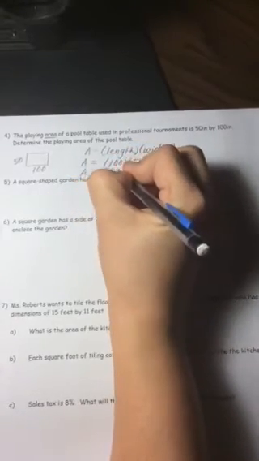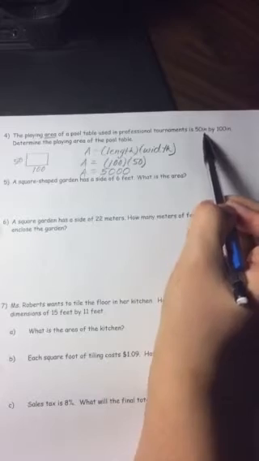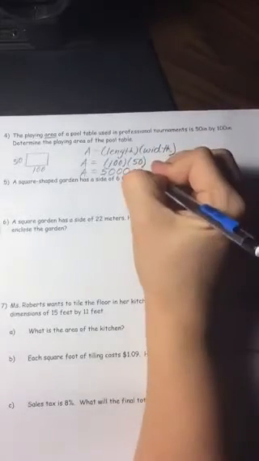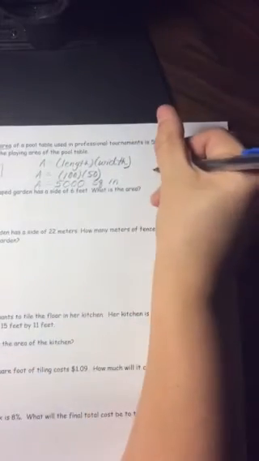So let's take 100 times 50. We've got a total area of 5,000. Now, paying attention to units again, this was inches. Because I'm doing area, that means it's going to be square inches, which some people write that way. You may see it with inches with a little 2 on it, which means the same thing.